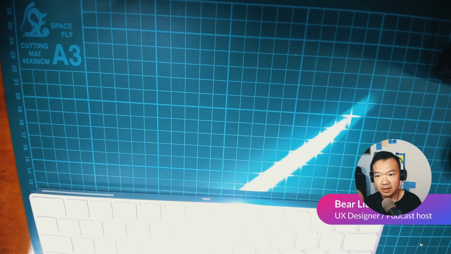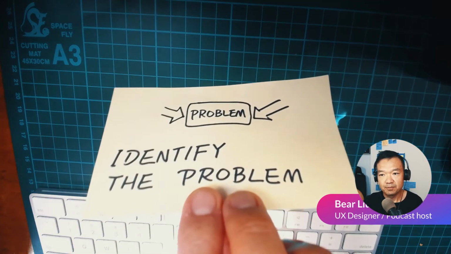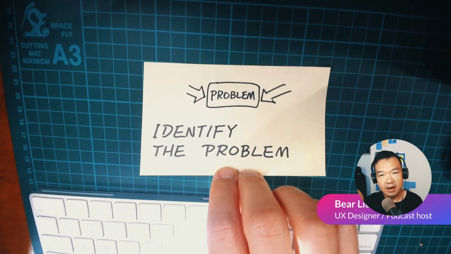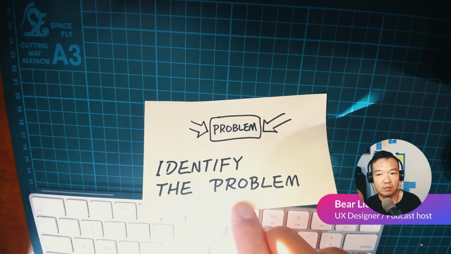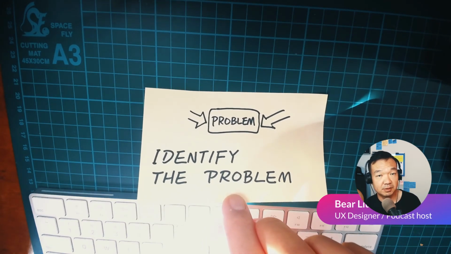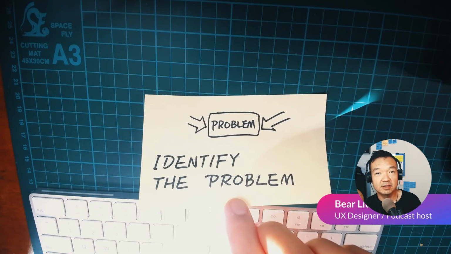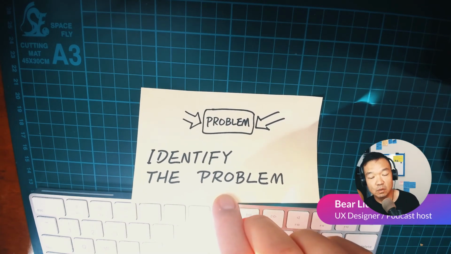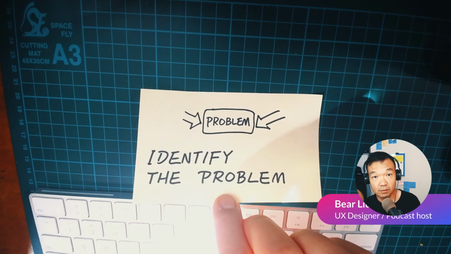So what I've learned, the takeaways for this case study, is that I have 3 things I can share. The first thing is, for every designer, the first step is to identify the problem. What are the problems that you are solving, and what are the outcomes you are looking for?